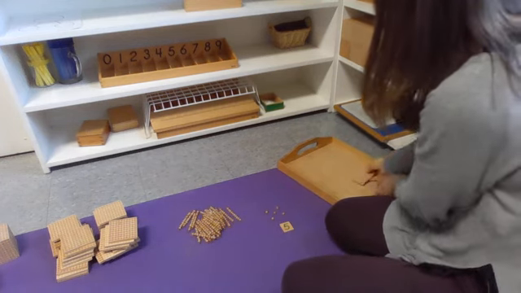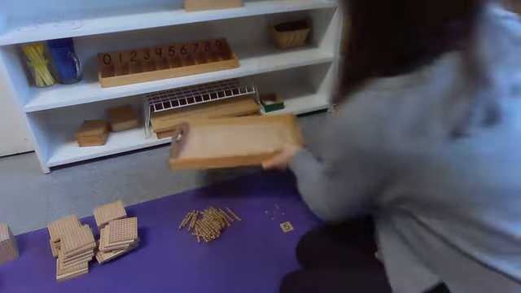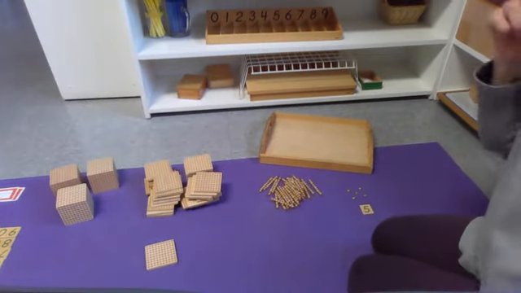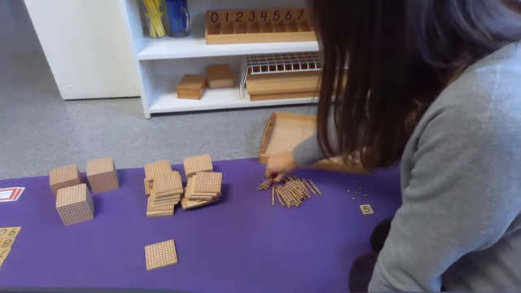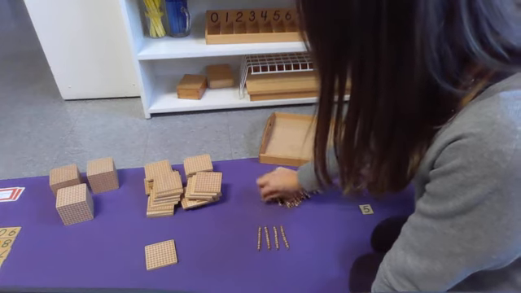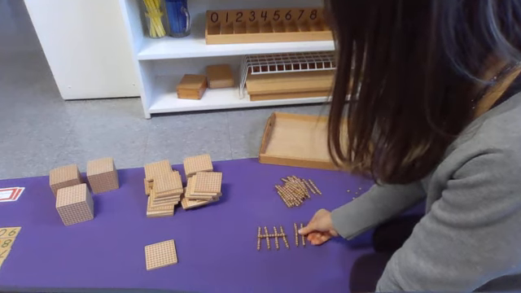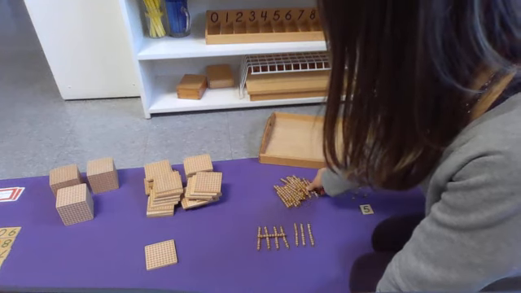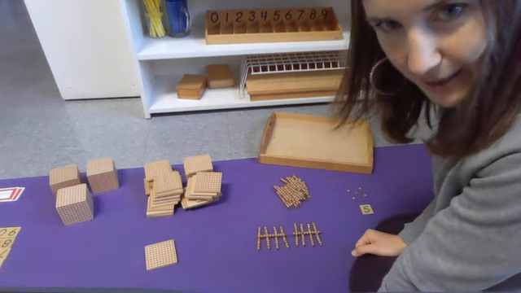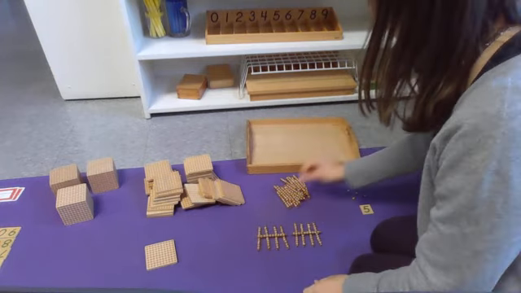So I will make the trade and bring back 100 square. Okay, so there is our first 100 square that we brought back. Let's count our 10s now. 1 10, 2 10, 3 10, 4 10, 5 10, 6 10, 7 10, 8 10, 9 10. 10 10s is the same as 100. So we'll make the trade again.